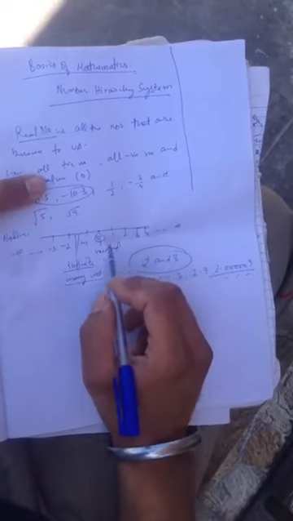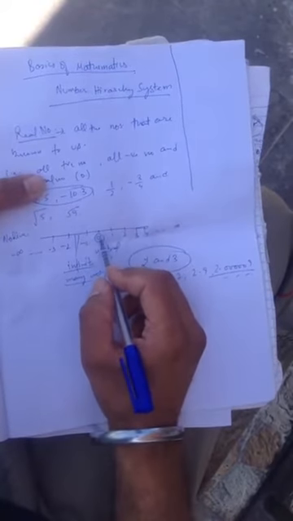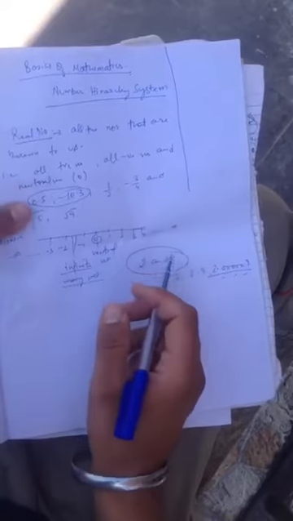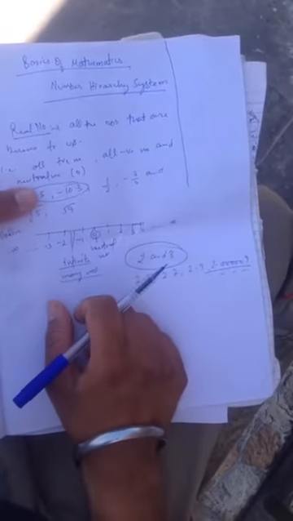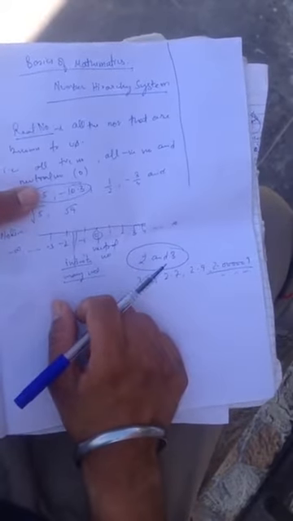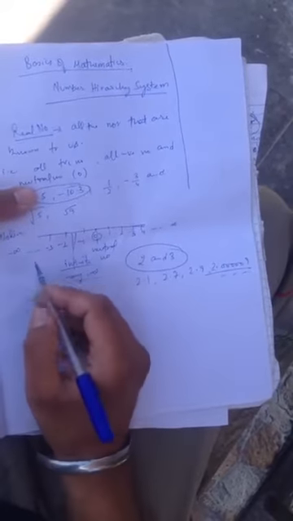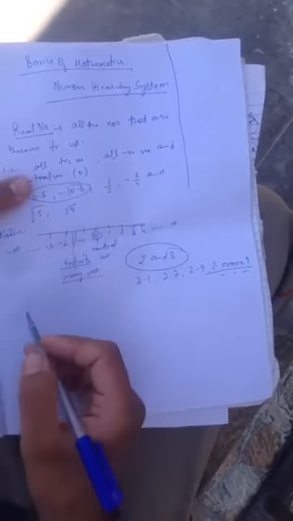Which numbers? Real numbers. All the numbers like fraction, decimal, negative, positive, roots, terminating, non-terminating, repeating. So these are all the real numbers.